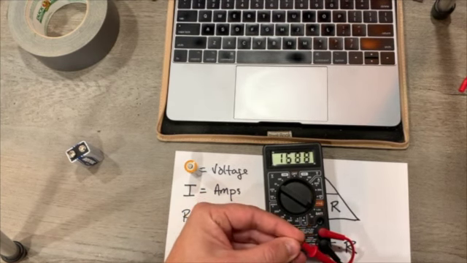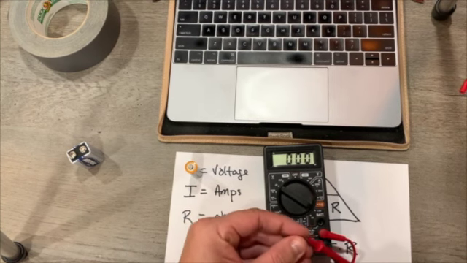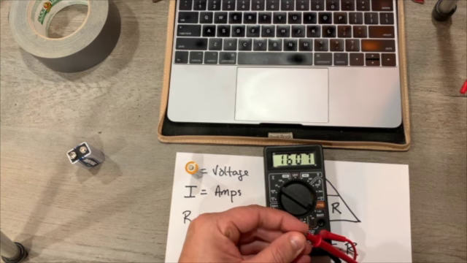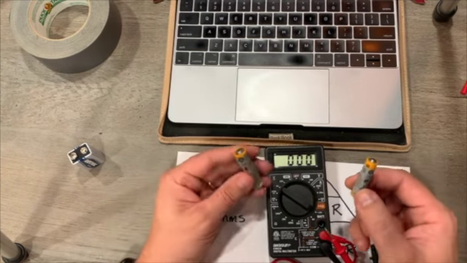Oh, looks like if I can get a good connection, it is even a little bit higher. I keep slipping my finger up. Let's try once more. There we go, 1.6. So this smaller battery actually has just a slightly higher voltage.